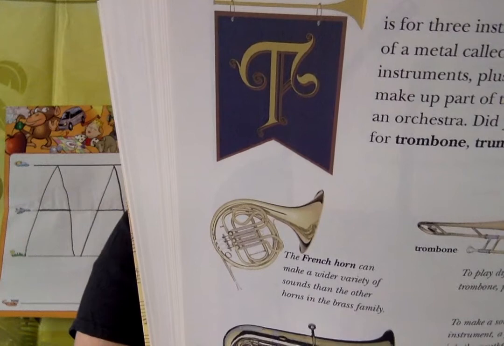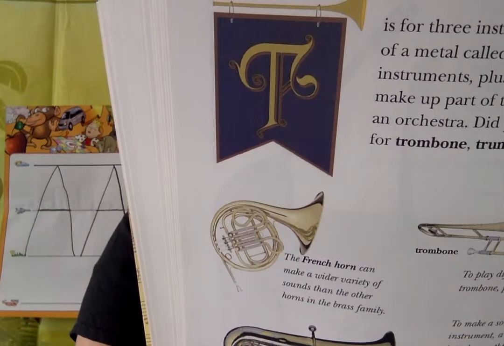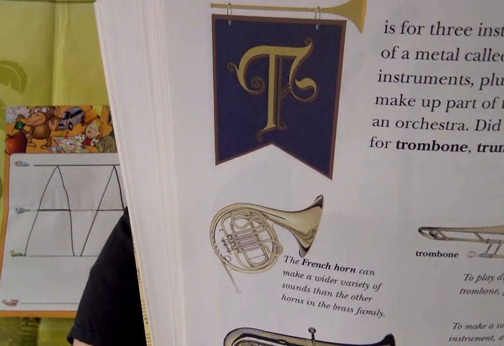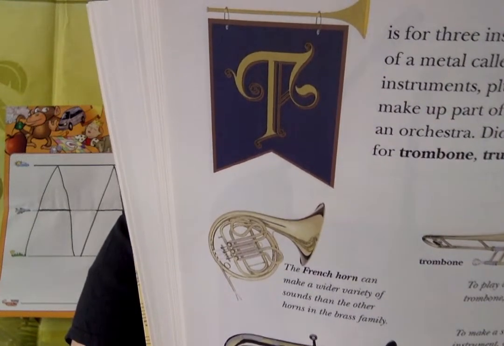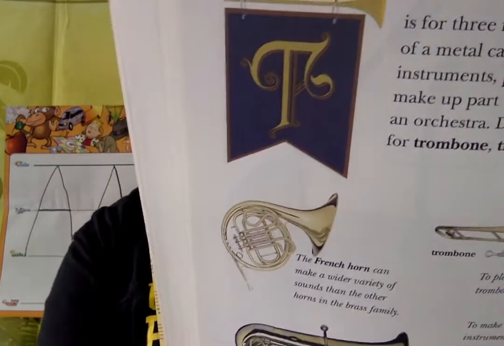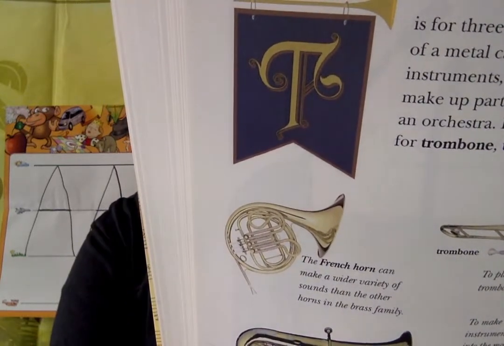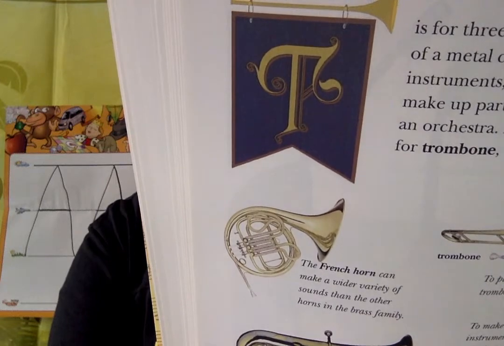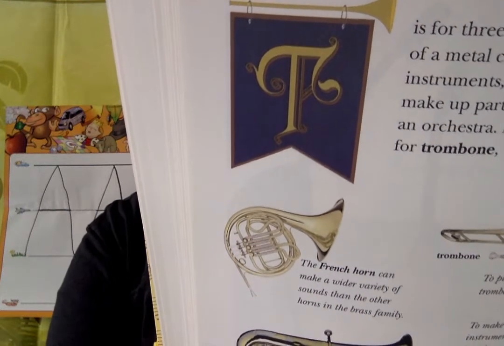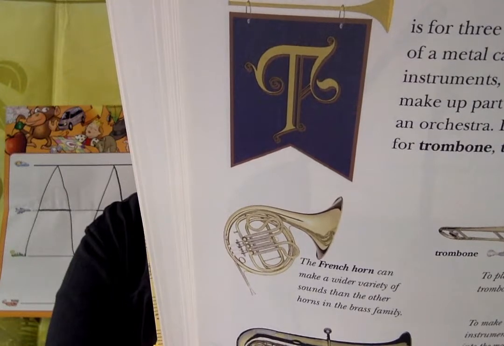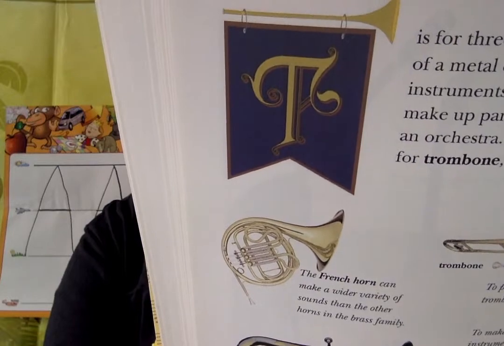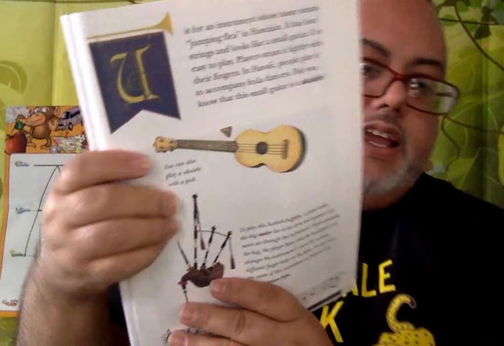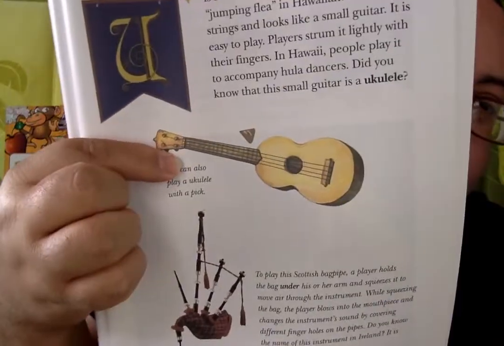U is for instrument whose name means jumping flea in Hawaiian. It has 4 strings and looks like a small guitar. It is easy to play. Players strum it lightly with their fingers. In Hawaii, people play it to accompany hula dancers. Did you know that this small guitar is a ukulele? Now we know where it comes from.